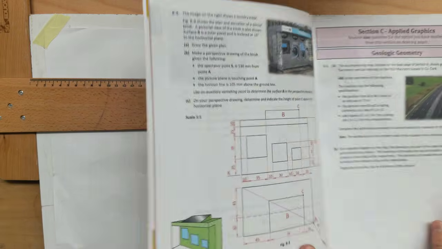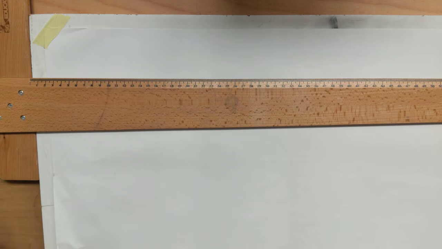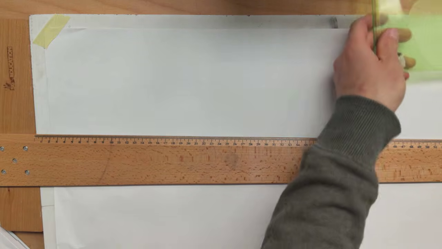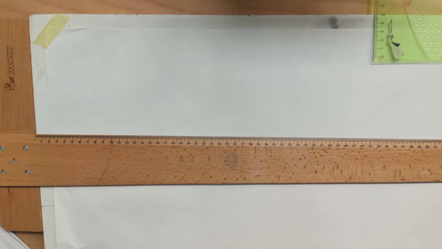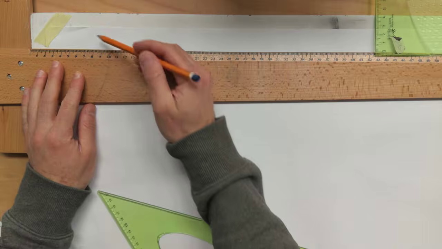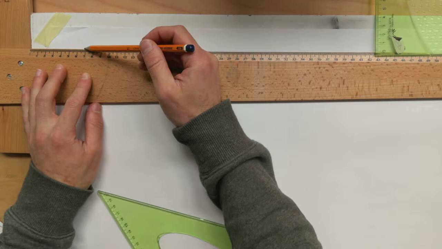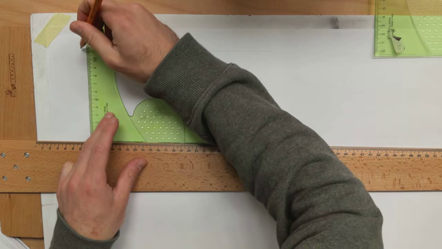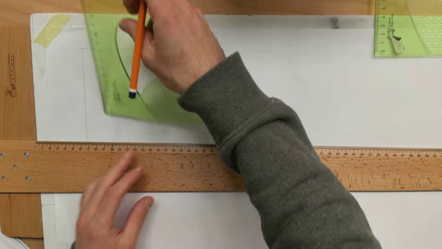So to start off, I'm going to draw the plan first. I'm going to keep it up to the top left of the page, and it's a scale of 1:1 as well, so I don't change any measurements. I'm just using basically the measurements I'm given in the actual question here.